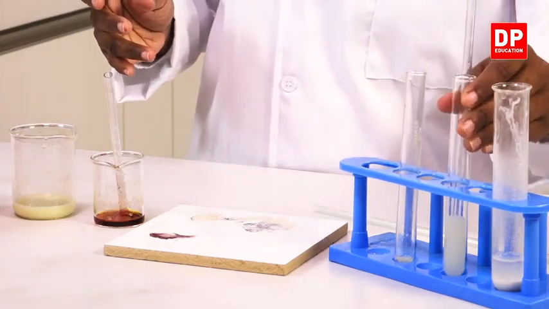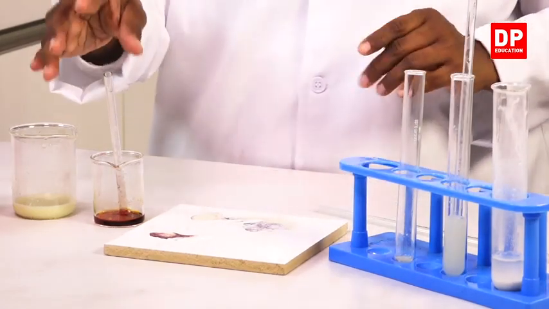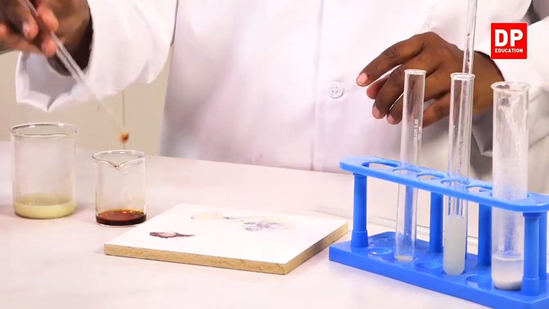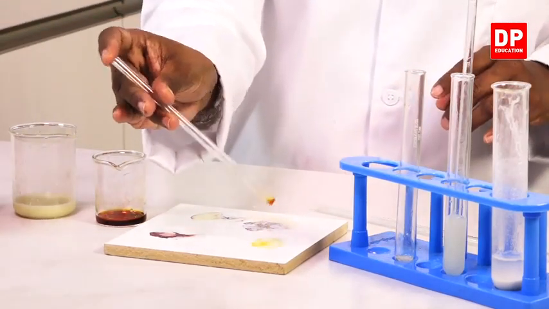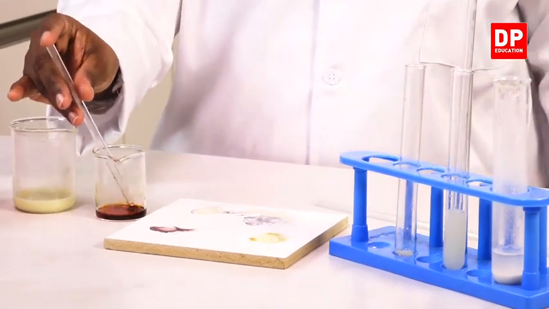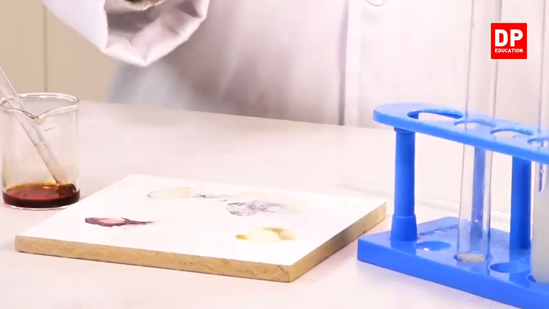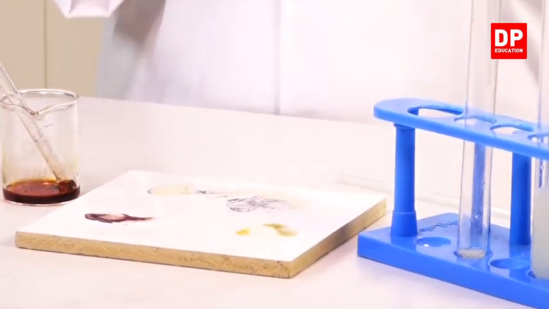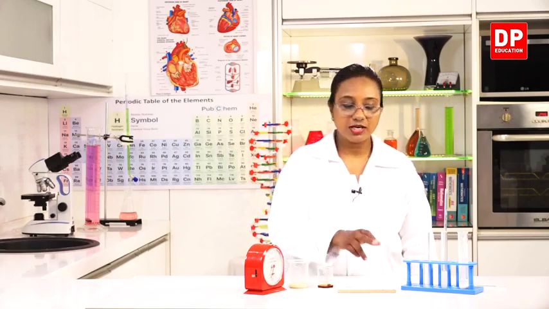This is again a mixture of starch and amylase that has been reacting for 20 minutes. To that, we'll add a drop of iodine. You can clearly see that it gives a reddish brown color. So from this observation you can conclude that there is no starch in this reaction mixture.